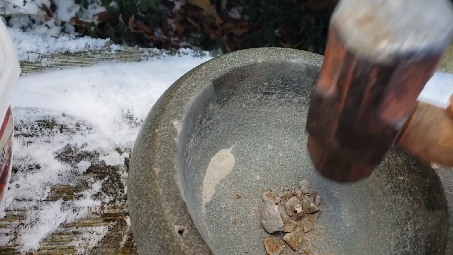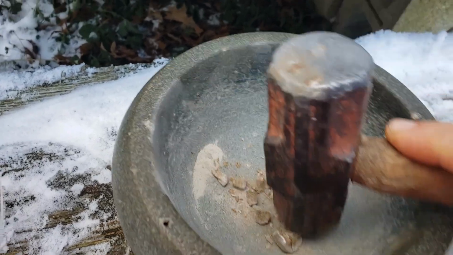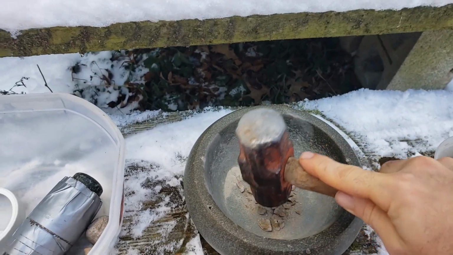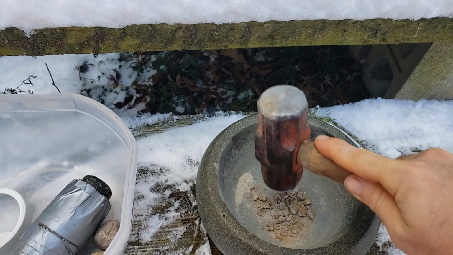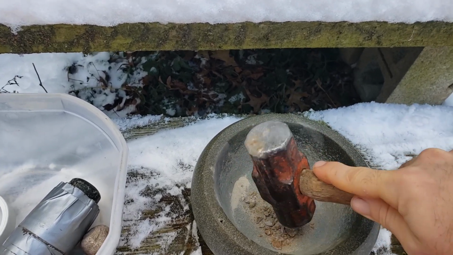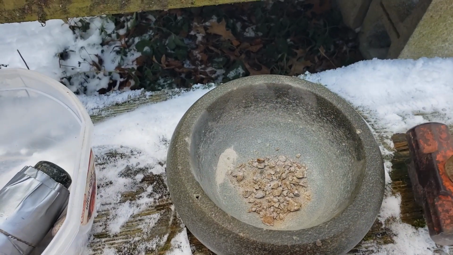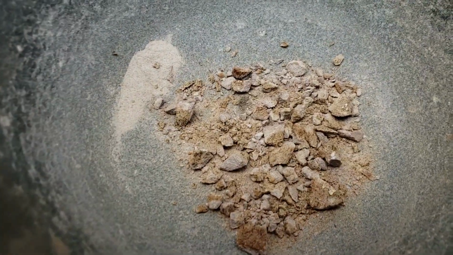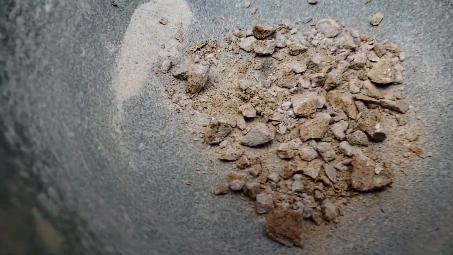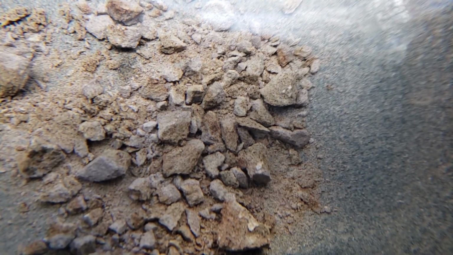Ooh, it's definitely kind of oxidized in there. That was a lot easier than I suspected. But there it is in its chunks. So it seemed like it got oxidized at a point because of it being brown.